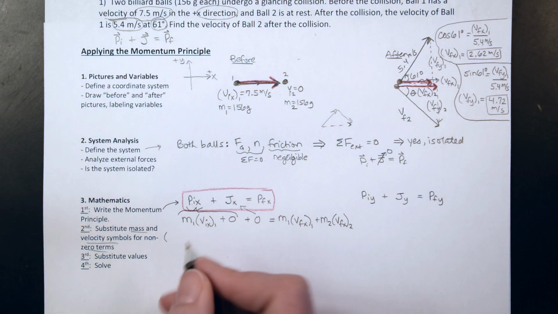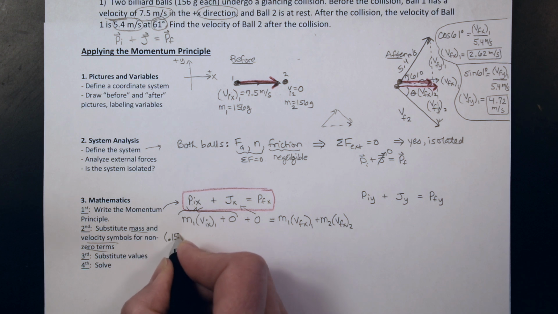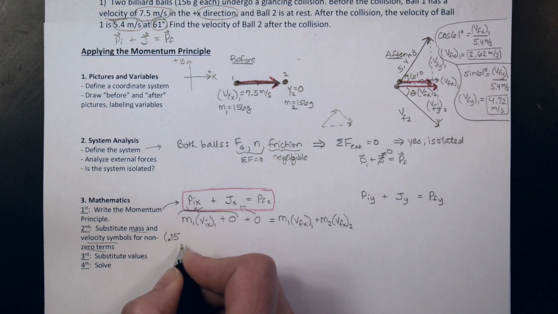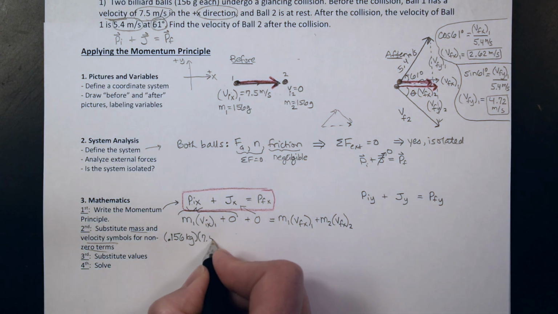So I'm going to leave these in grams. Or actually, I'm going to put them in kilograms, because then it won't get you confused in situations where it doesn't matter. So 0.156 kilograms. The initial x velocity here is 7.5 meters per second.